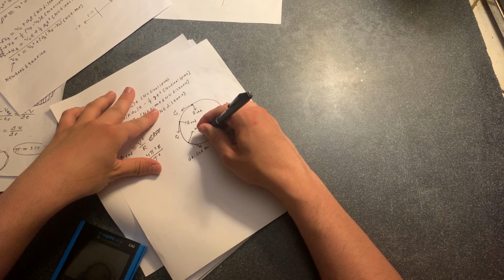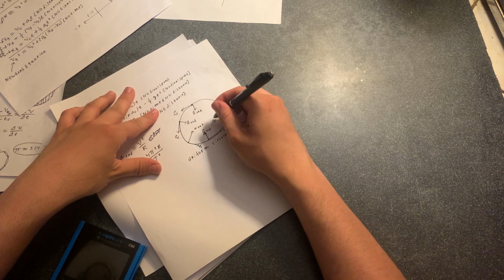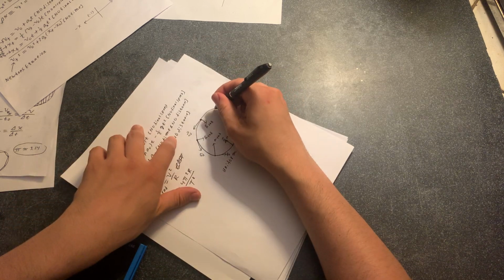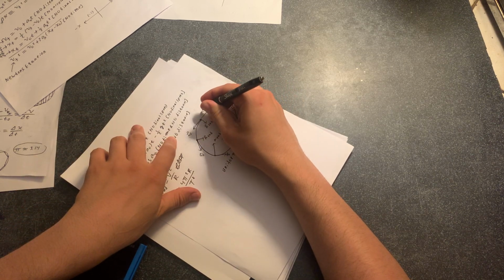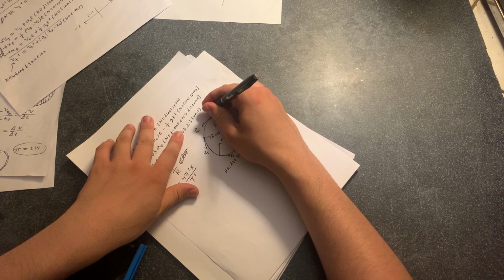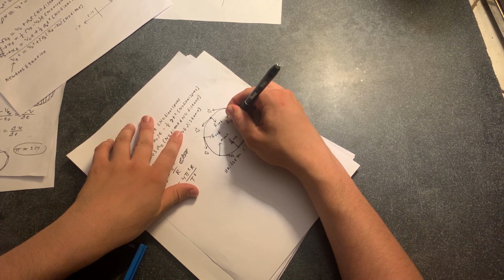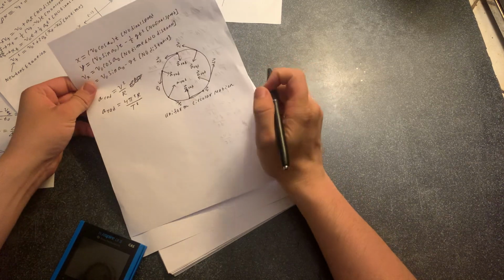Technically this is supposed to be the same length, but that's okay. It's close enough. All right, that is uniform circular motion.